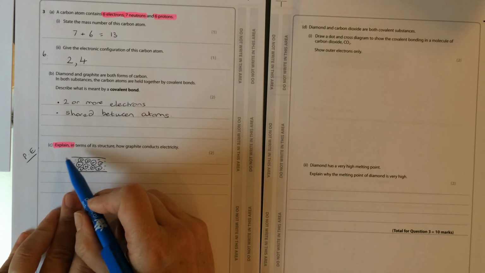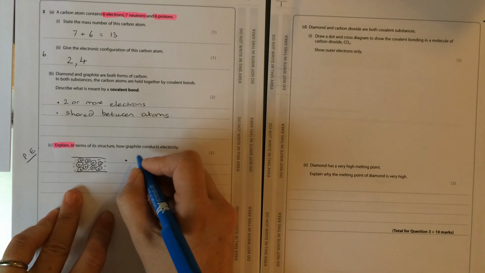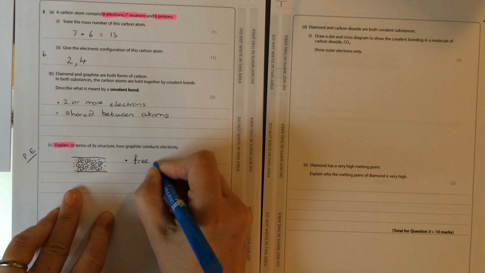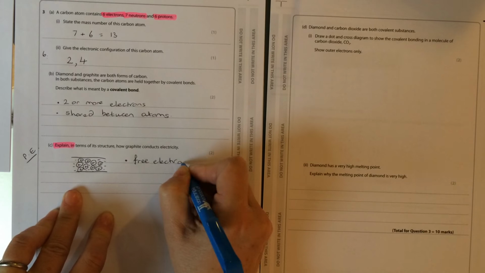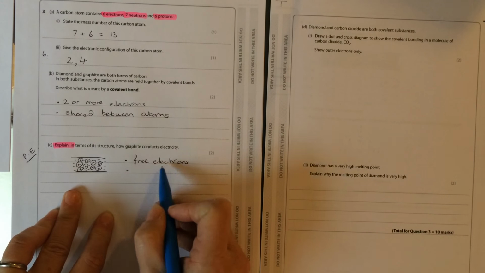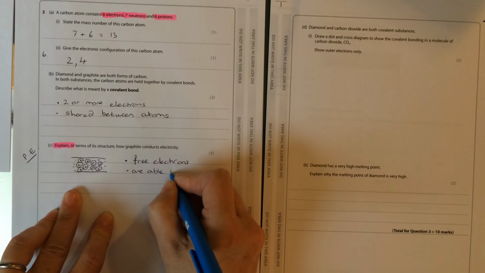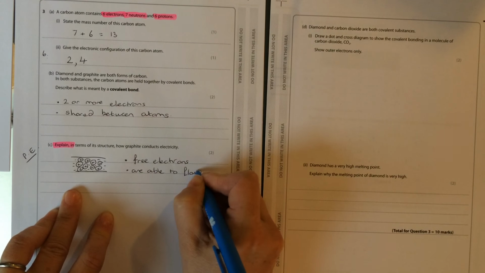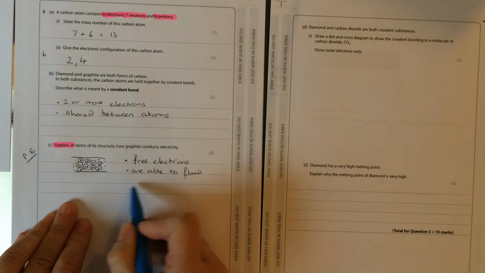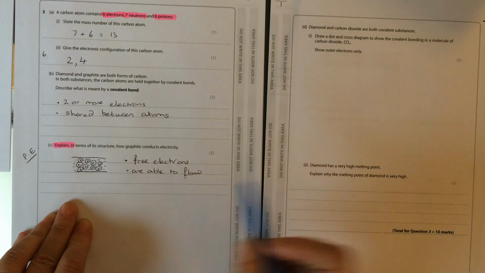For my point, I'm going to say that there are delocalised electrons, and I'm going to explain how it conducts electricity by saying that the electrons are able to flow. And as those electrons move, that's what a current is. An electric current is the flow of electrons.